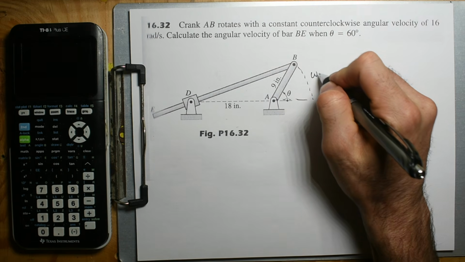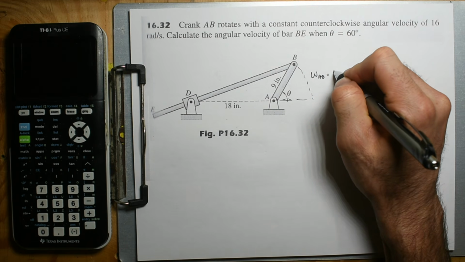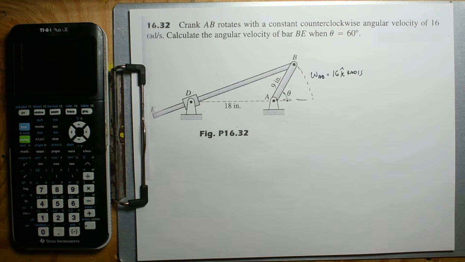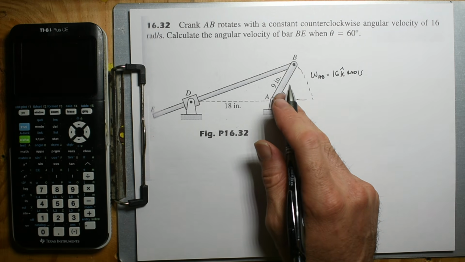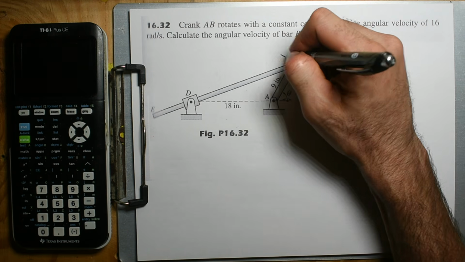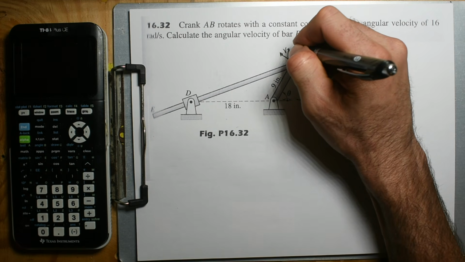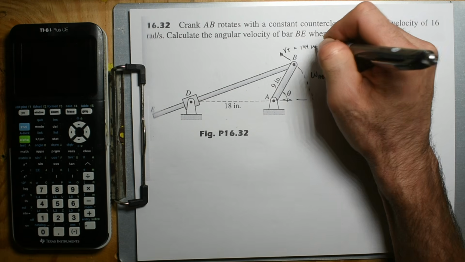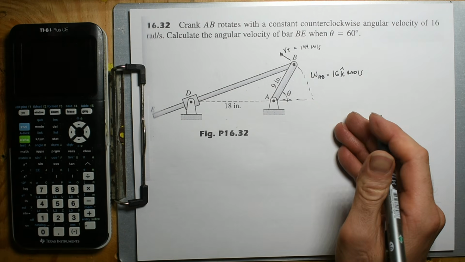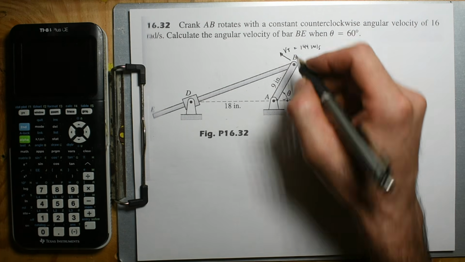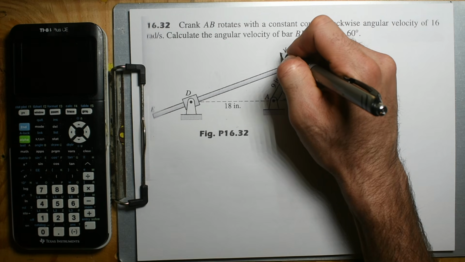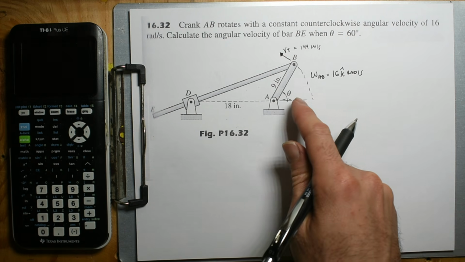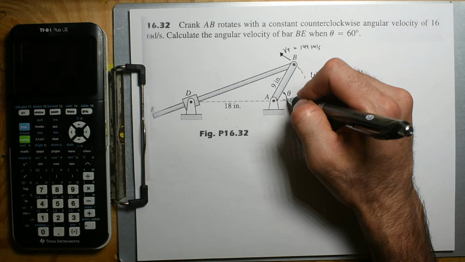So we have an angular velocity of 16 radians per second. We have a radius of 9 inches, 9 times 16, so we have a tangential velocity of 144 inches per second. Cool. So we got that aspect. This thing's going to be at 60 degrees.